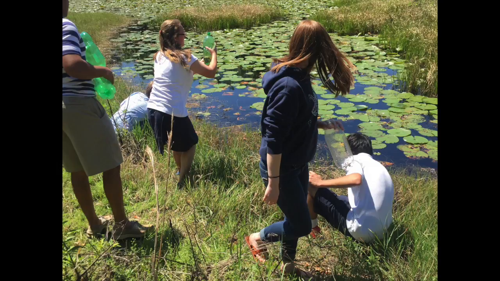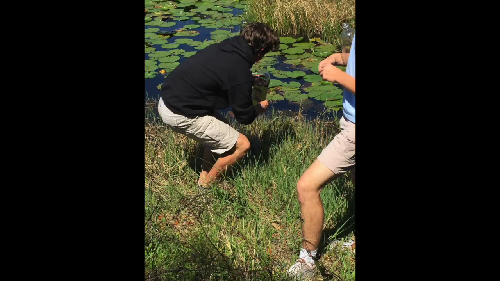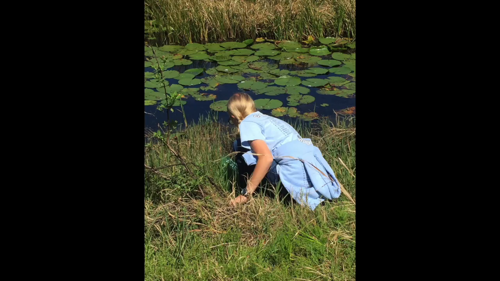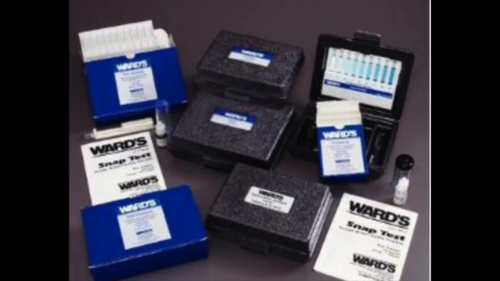They collected water samples and conducted tests on turbidity, temperature, pH, nitrogen and phosphorus levels, as well as dissolved oxygen. They used a turbidity tube, thermometers, and water test kits to conduct these experiments.